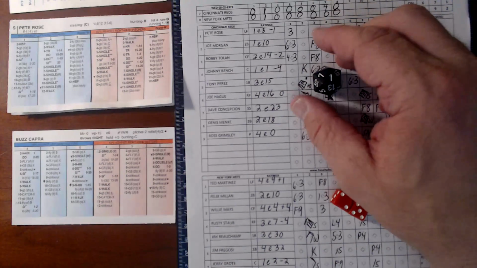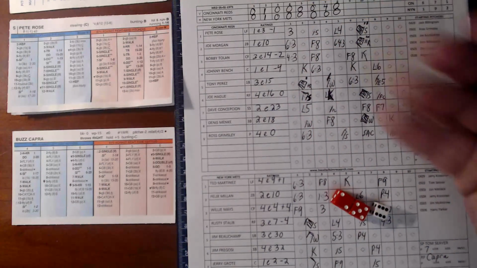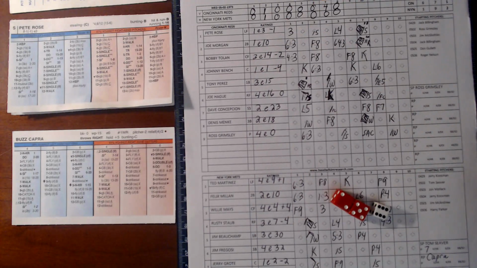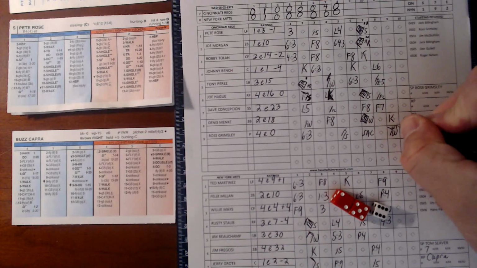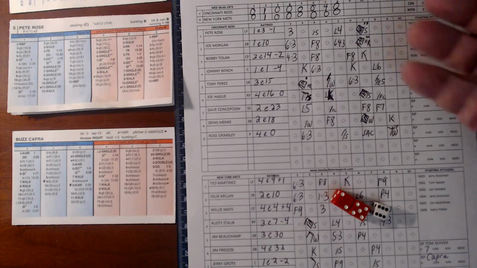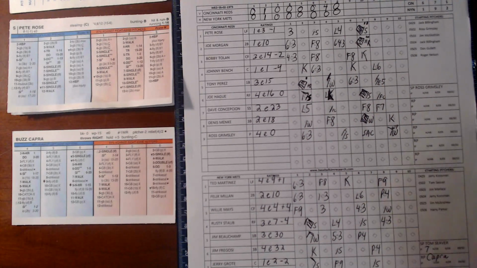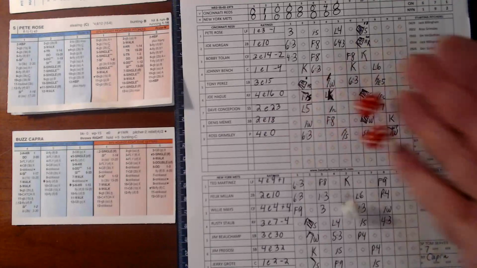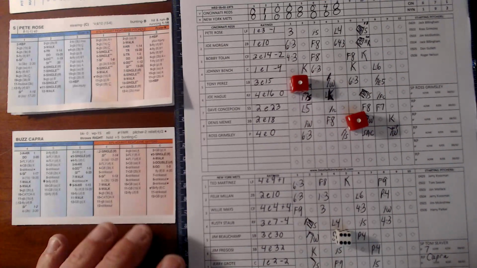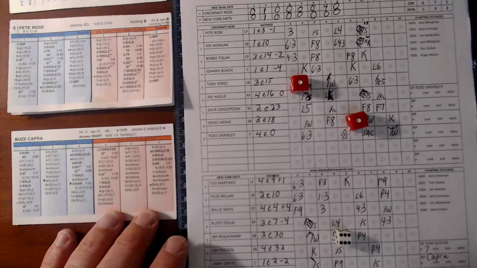Okay, now Capra's wild pitch rating is a 15. Wild pitch. Grimsley goes to second. Another roll there. So we've got a runner on second, 1 out for the hit king. 6-2 versus a lefty.